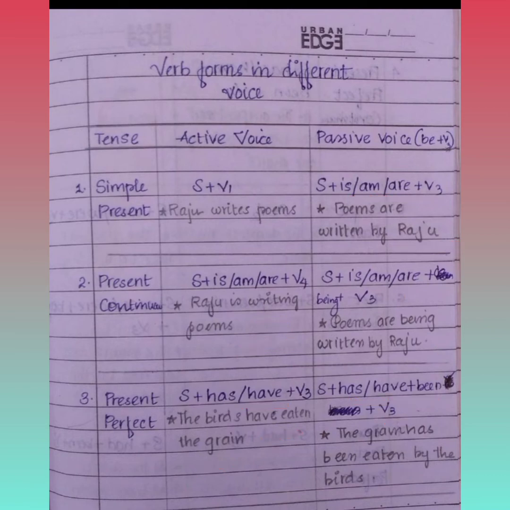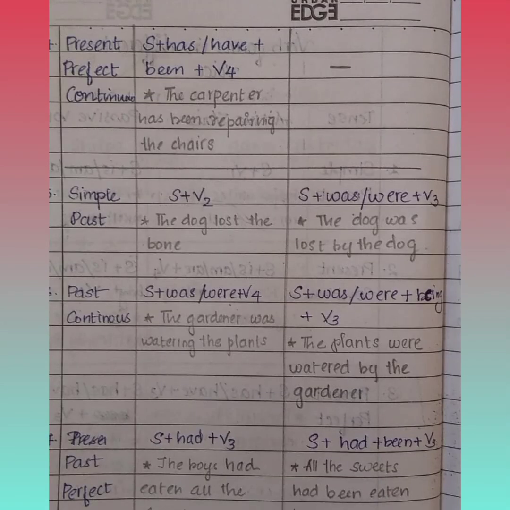Next is, if the sentence is in present perfect continuous, then the active voice will be in this structure: subject plus has or have plus been plus ing form of the verb. The example is given: the carpenter has been repairing the chairs. So here there will be no change in the passive voice. We can't change it into passive voice. So present perfect continuous, the sentence is in this form, we can't change.